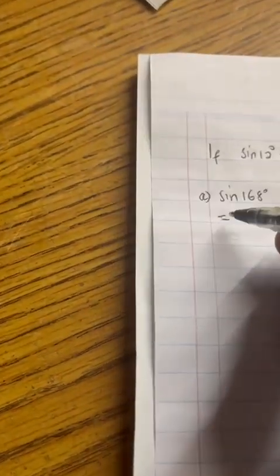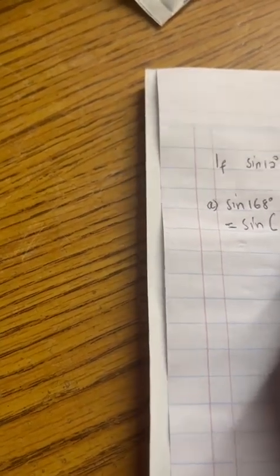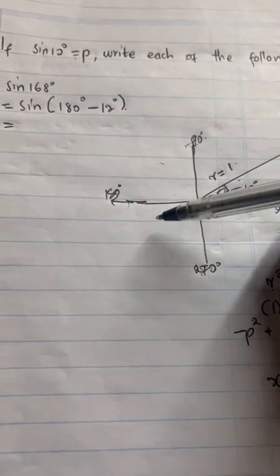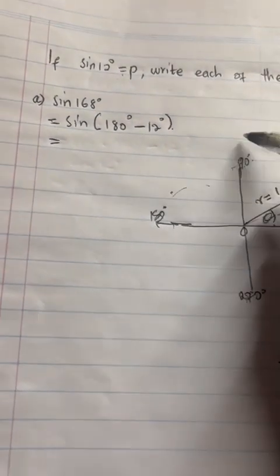So going back to the first one, we use the reduction formula. So it's sine of 180 degrees minus 12. So 180 degrees, we have 180 here, so we minus 12. We fall into the second quadrant where sine is positive. So it's sine 12. And then from the question we are given that sine 12 equals p. That means we replace this sine 12 with p. I hope this one is clear.